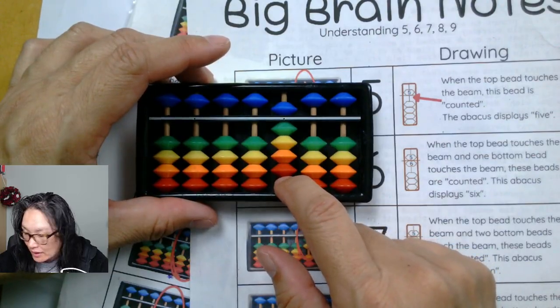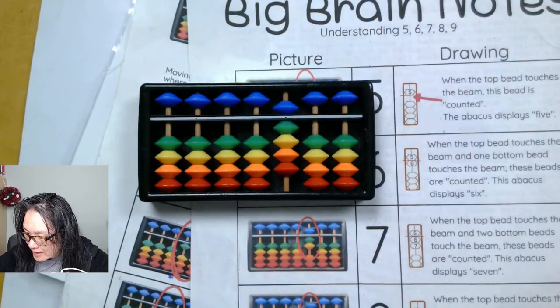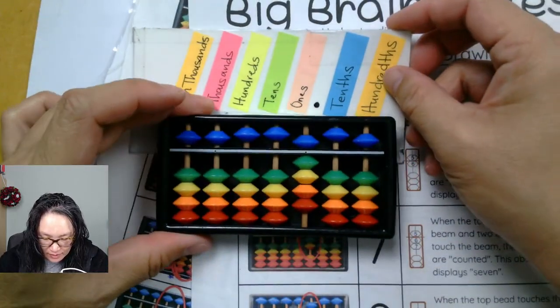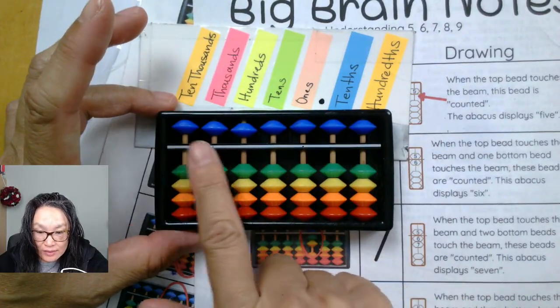Anybody have any questions? Let me know. What we're doing is learning how to read the abacus. So here is another way to read the abacus, just so you know. When I have it in my place values, this is what I do. I have my ones, my tens, my hundreds, my thousands, my 10,000.